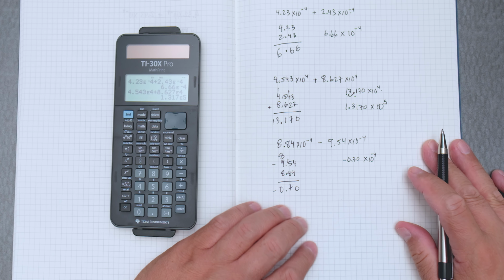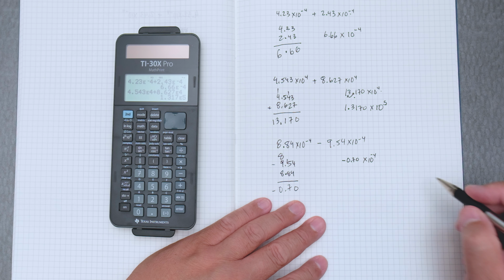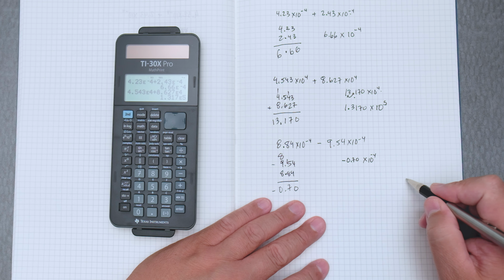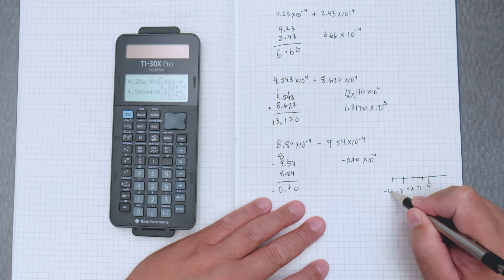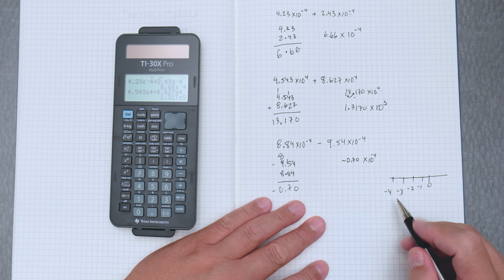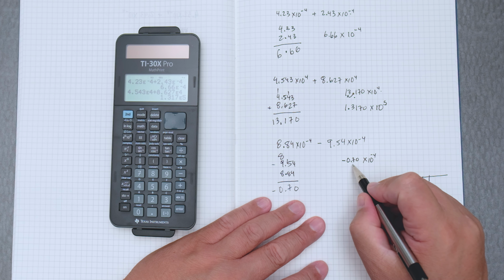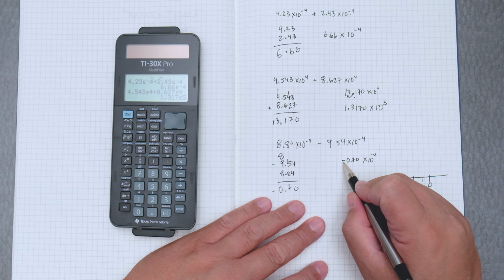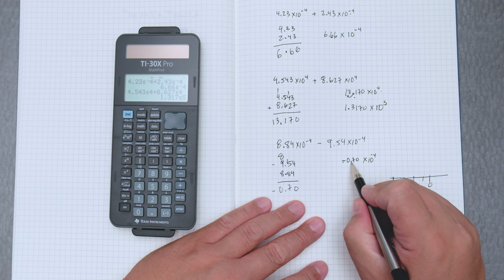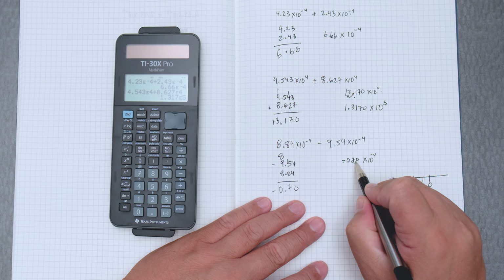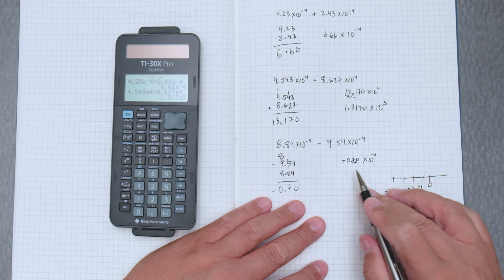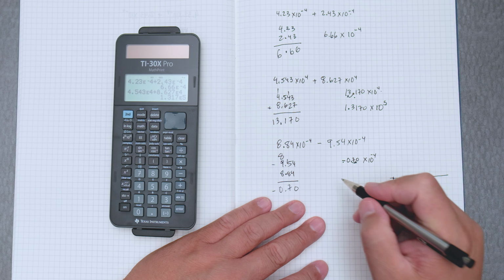So this is not bad, okay? Now keep in mind, in the number line, here's 0, negative 1, negative 2, negative 3, negative 4. Remember that negative 4 is smaller than negative 3. Or we can say that negative 3 is bigger than negative 4. Okay, now watch. This negative sign, we're not going to do anything with. But I'm going to make this number bigger because I'm moving the decimal to the right.